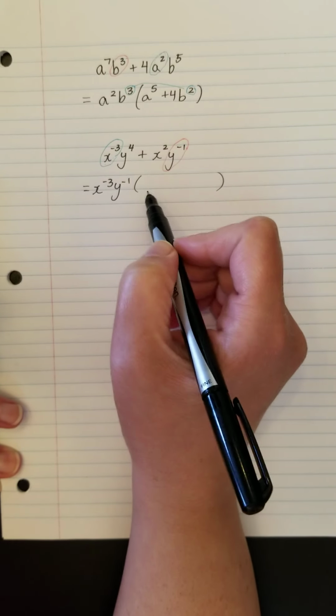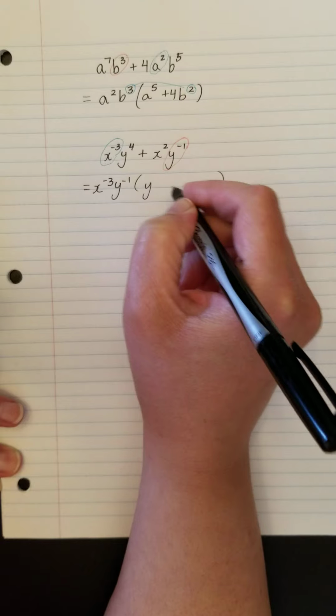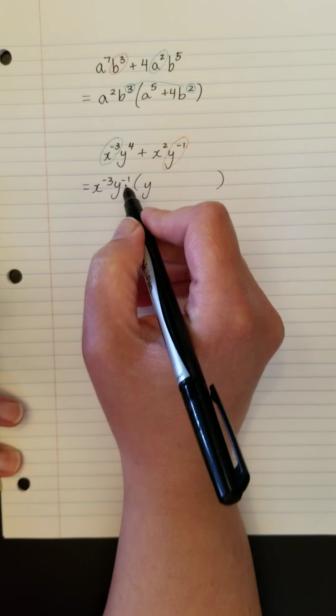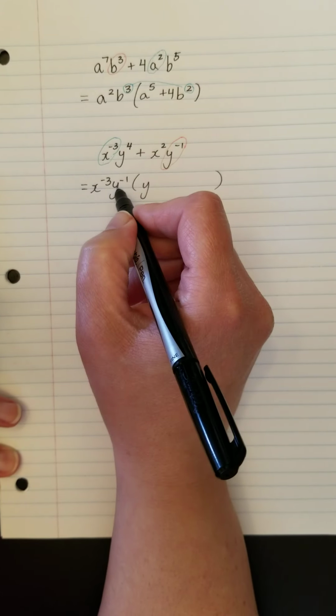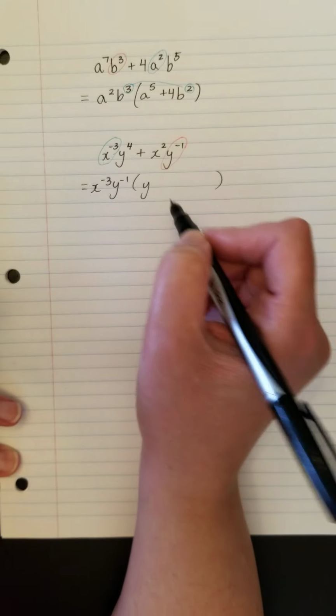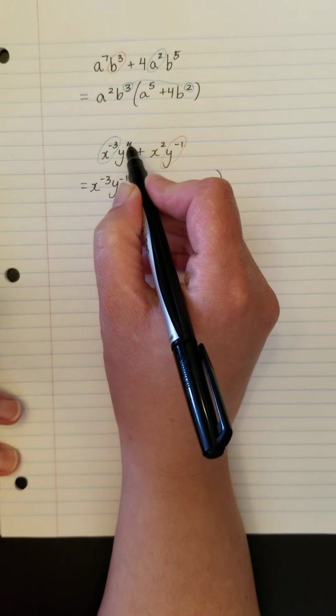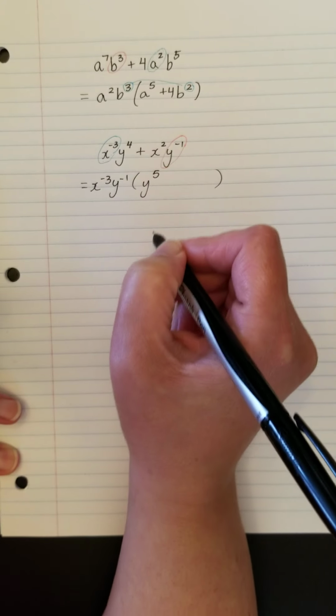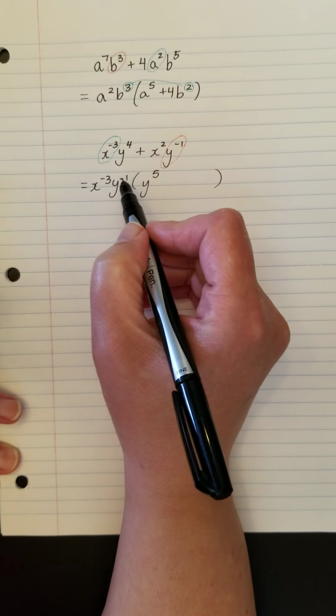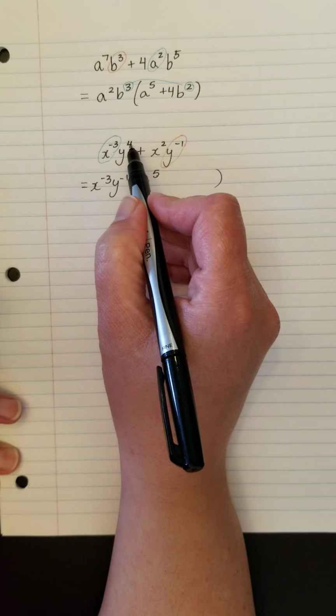But here I need y to some exponent, and I've made my brackets way too big, y to some exponent that if I multiply it by y to the negative 1, I get y to the 4th. So negative 1 plus something equals 4. So I know I'm going to need 5 so that I can add these exponents up and get back to the original exponent.